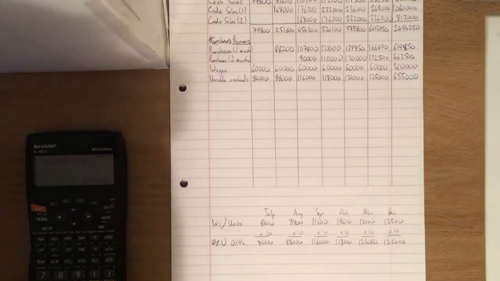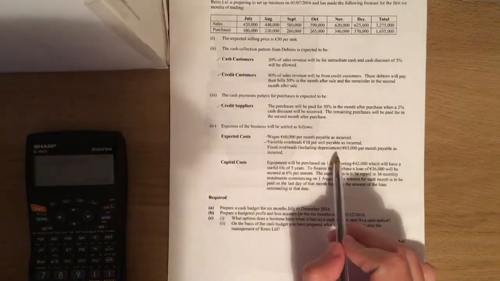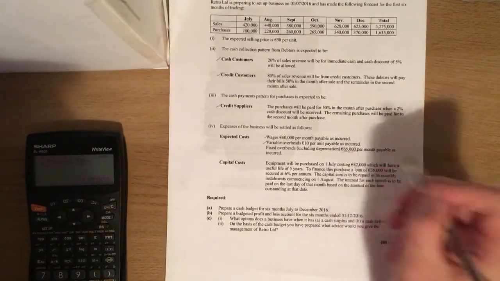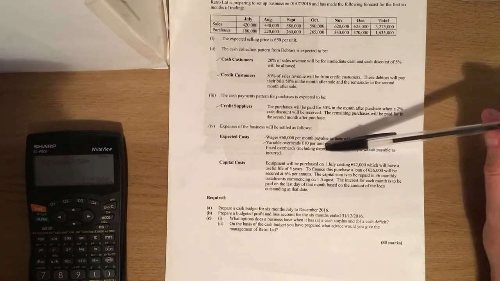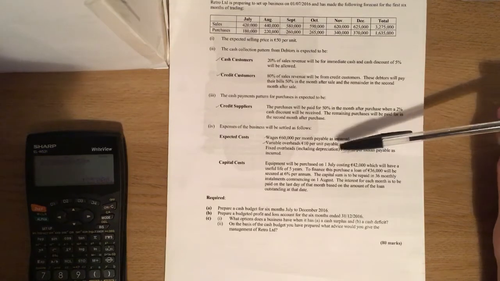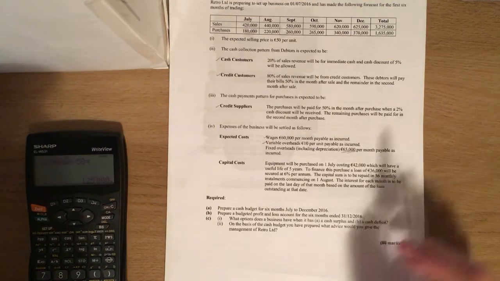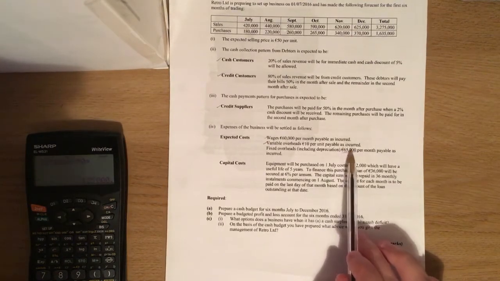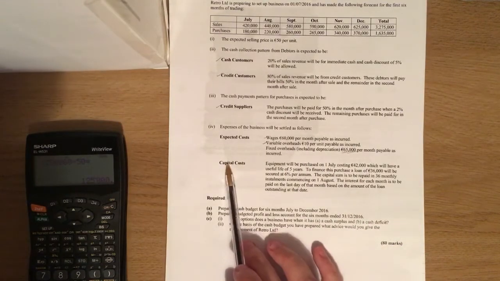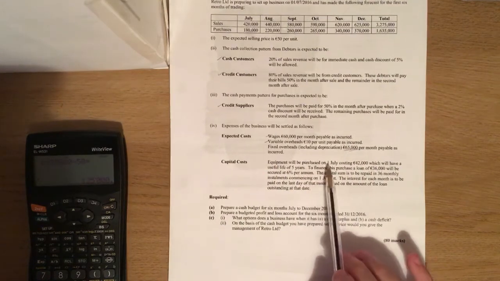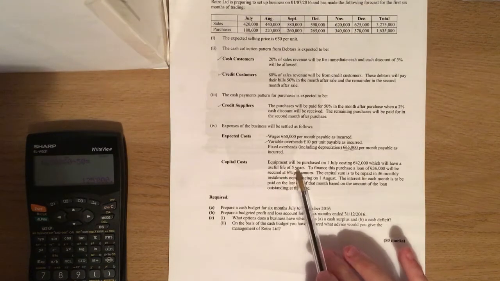Next one up then. Fixed overheads including depreciation, 65,000 per month. I need to strip the depreciation out of that. So depreciation is not a flow of cash. Okay, we're doing a cash budget, so I need to get the depreciation out of that 65,000. They're going to give me the depreciation information here in capital costs. So equipment will be purchased on the 1st of July costing €42,000, which will have a useful life of 5 years.